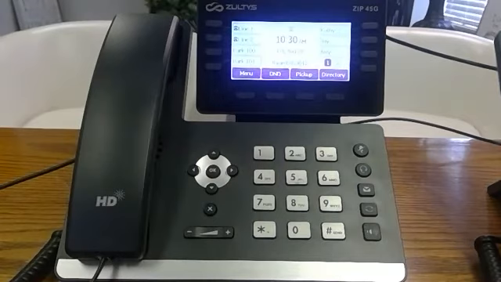Transferring calls directly to voicemail. If you transfer a call to a person's extension, it will ring on their phone 4 or 5 times depending on the system settings and then go into their voicemail. But if you want to transfer it directly into voicemail, really super easy. You just press that transfer soft key that showed up in the display, type *86 plus the person's extension or their button. So really easy there.